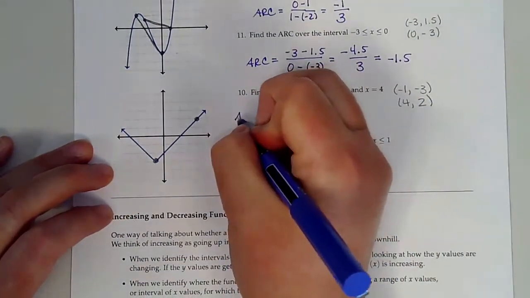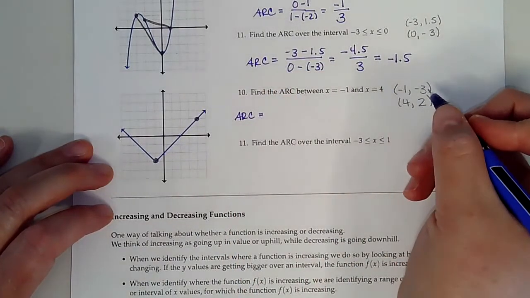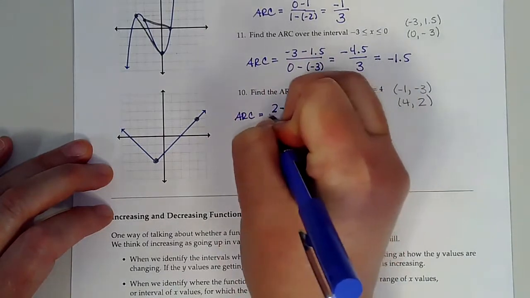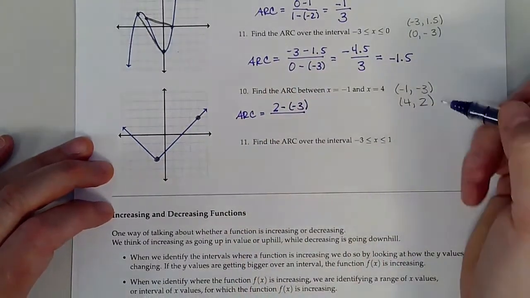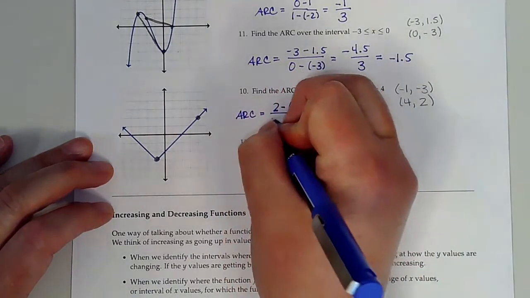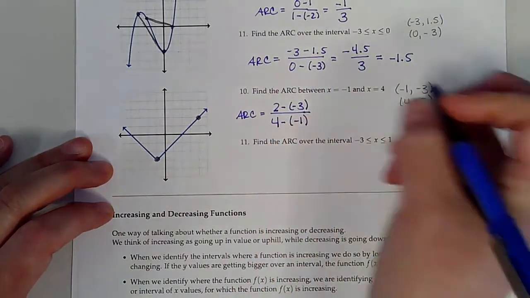So our average rate of change here is going to be 2 minus that -3. So be careful with those signs. And then our change in x is 4 minus a -1. So when you minus a negative, that really just means you're adding.